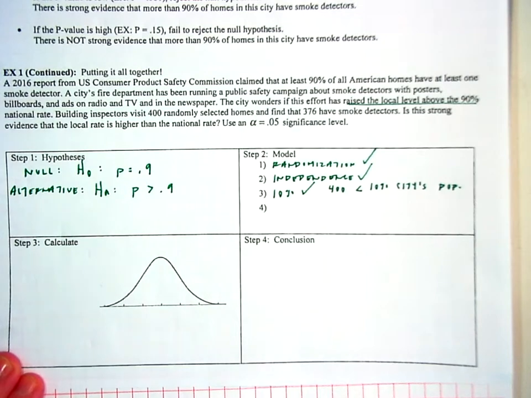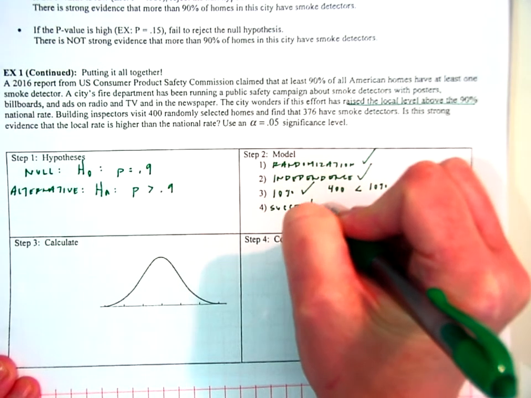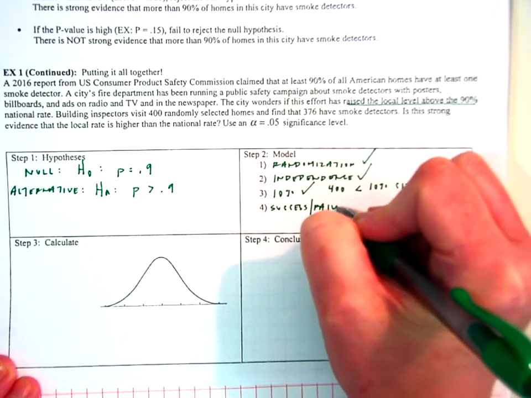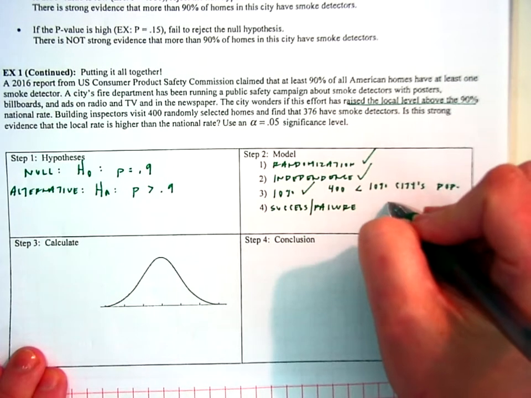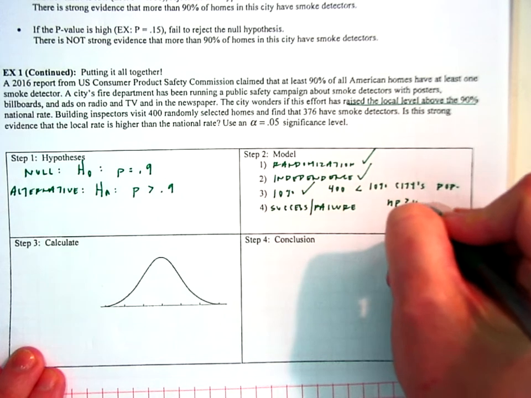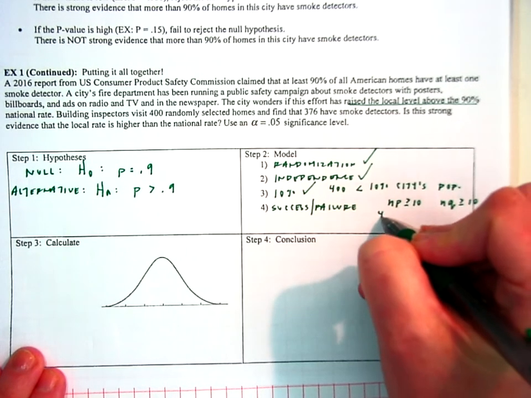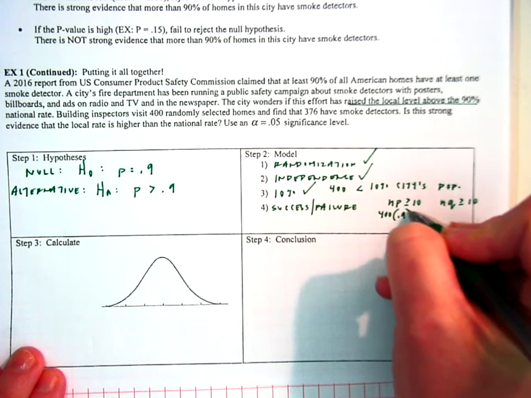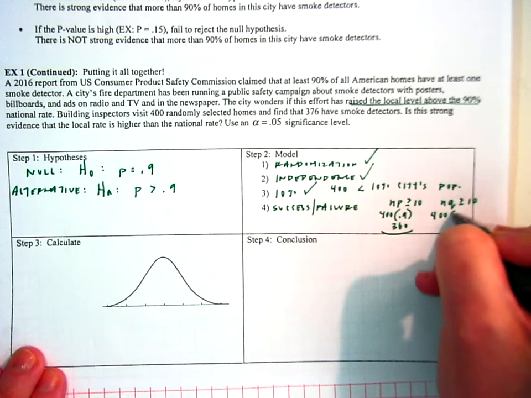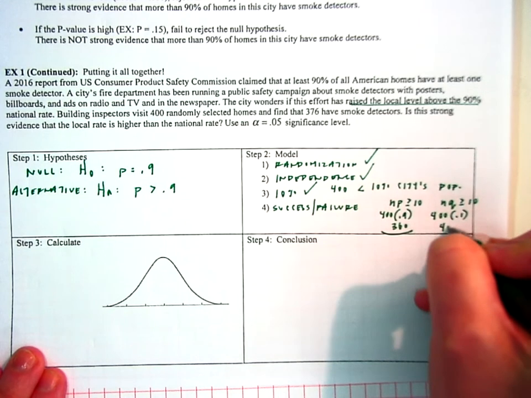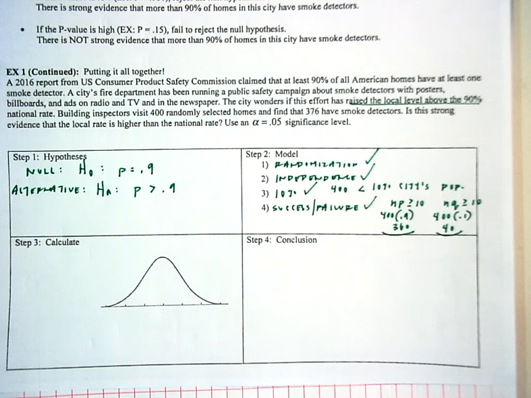Okay, and then for the success failure, do we have enough successes? Do we have enough failures so that this would look relatively normal? We have to check, is NP greater than or equal to 10? How about NQ? So here I'm taking 400 and multiplying by 0.9. I get 360, so yes. Here I take 400 and I multiply by 0.1 and I get 40, so yes. We have at least 10 successes, at least 10 failures.